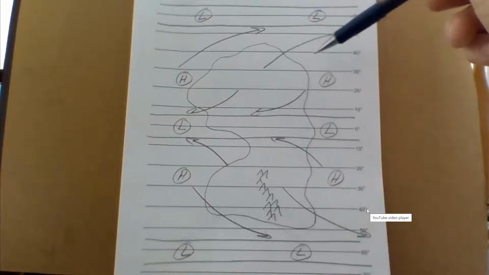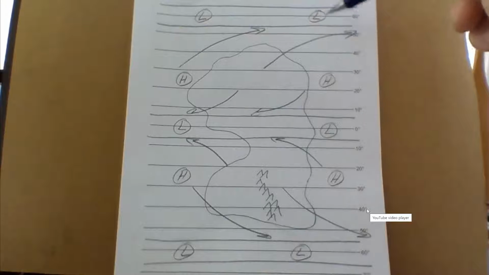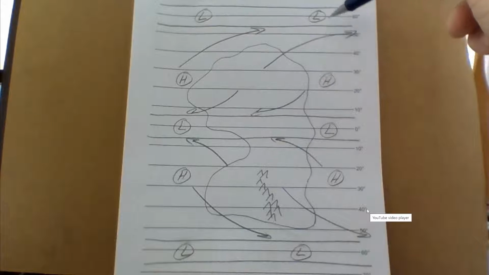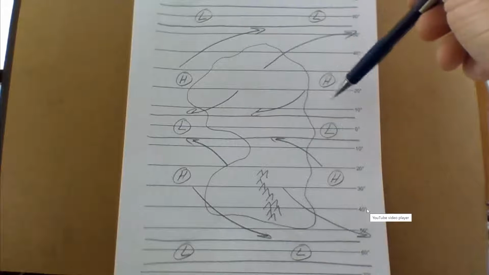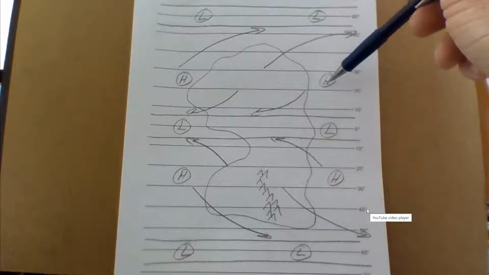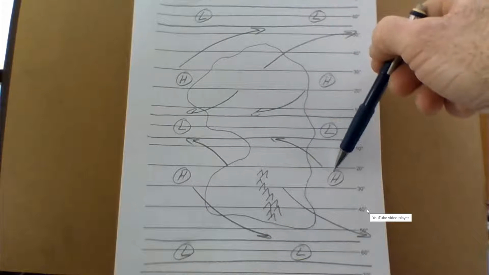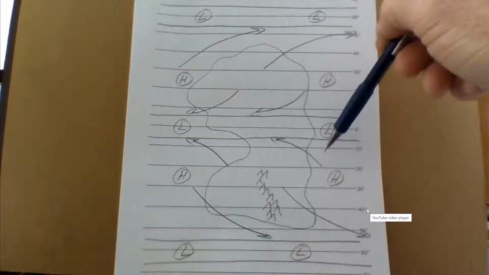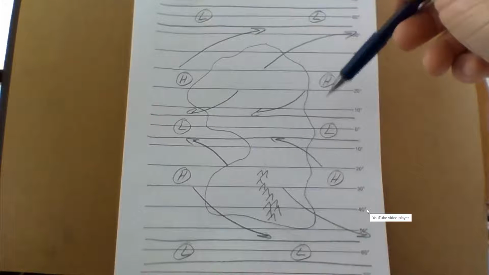The wind always blows from high pressure to low pressure. So that's why the wind in this area is going from here toward the north. In this area, the wind is going from high pressure to low pressure to low, and high to low. But it also curves because of the Coriolis effect.